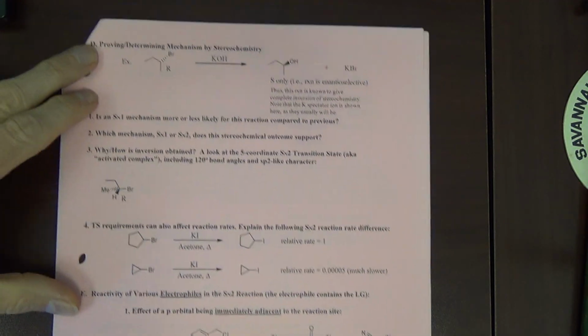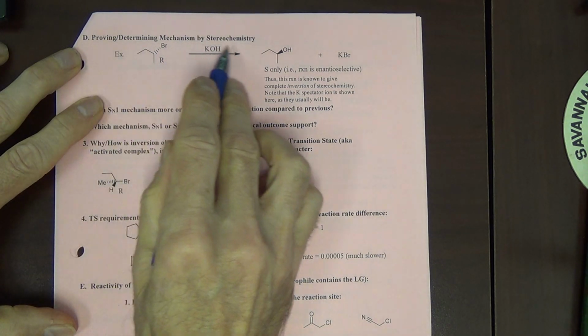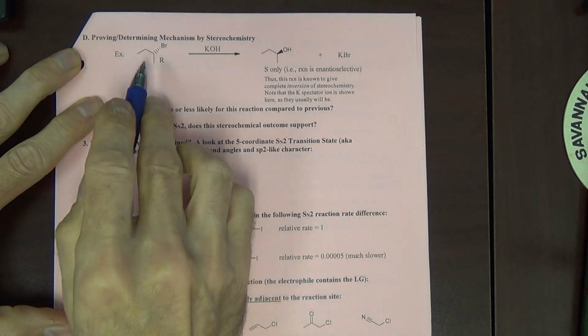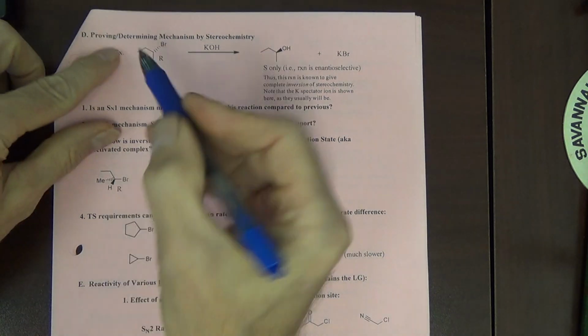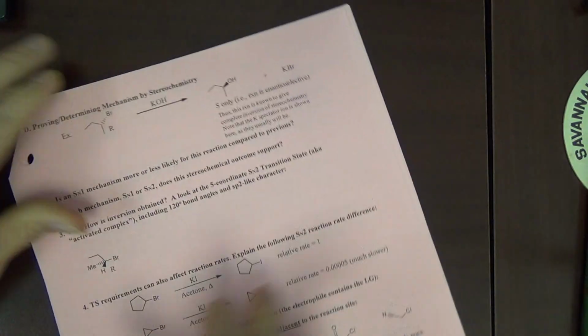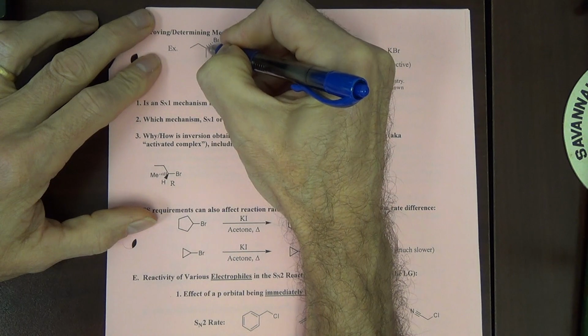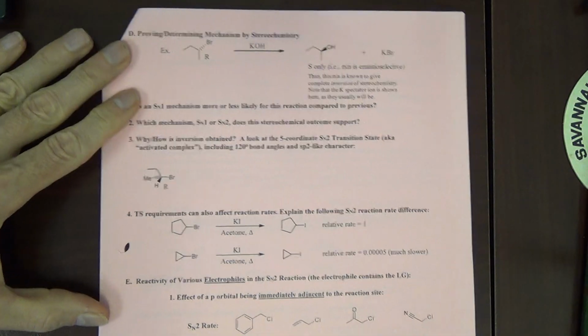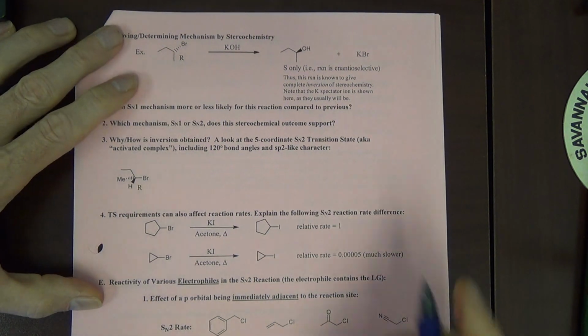All right, let's bring in some stereochemistry, proving or determining mechanism by stereochemistry. Let's look at this reaction. A little bit different substrate. We've got an extra methyl here compared to here. That thus gives us now a chiral carbon, and we have an R configuration. The leaving group is on a chiral carbon with R configuration.